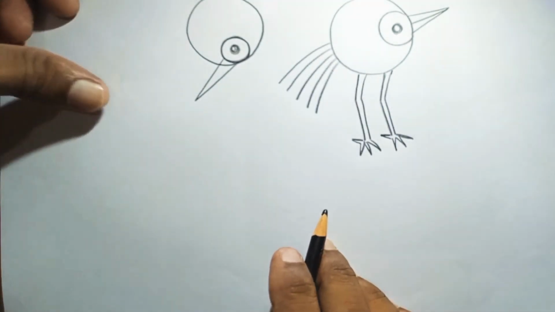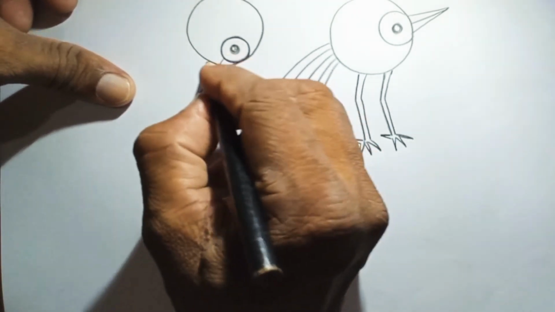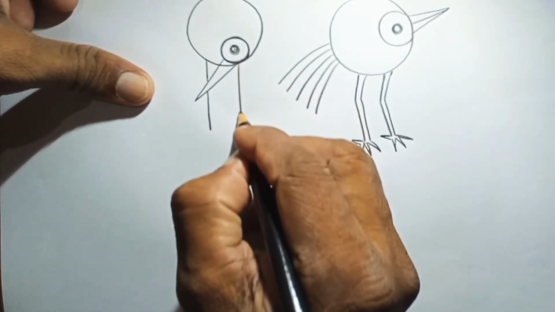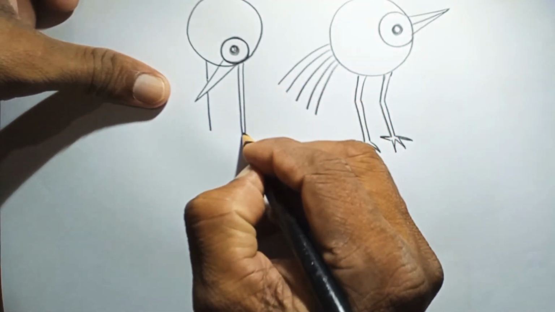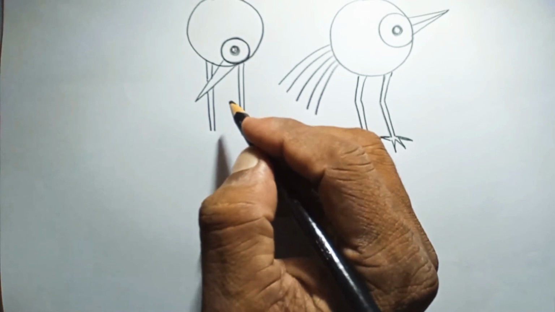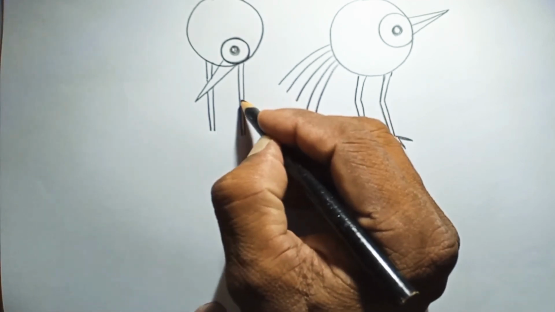Yes, nice. Now legs will come in the front. Okay, now you can add a straight line, also a straight line on the other side. Why? You know, when you are going to color, it is easy to color inside. That's why we are putting 2 lines.